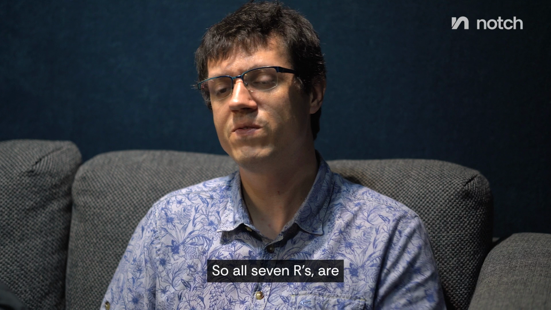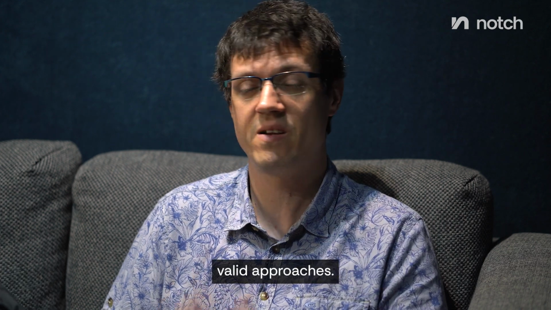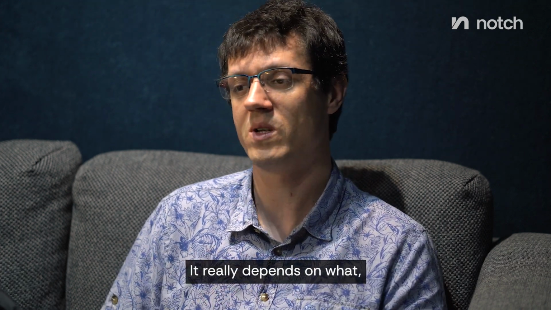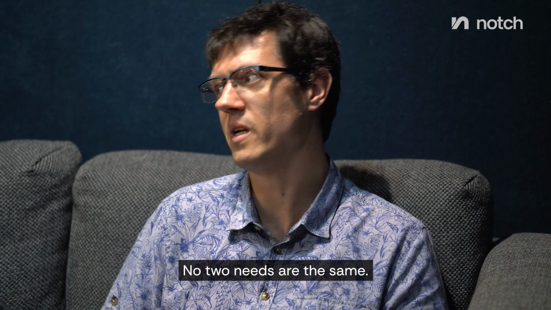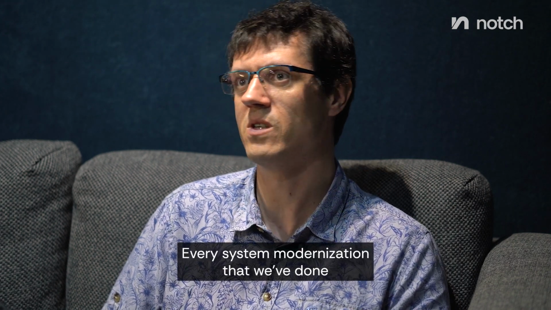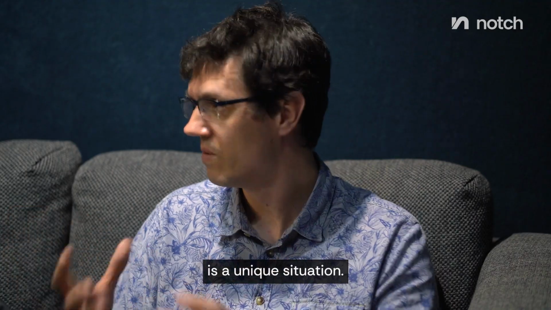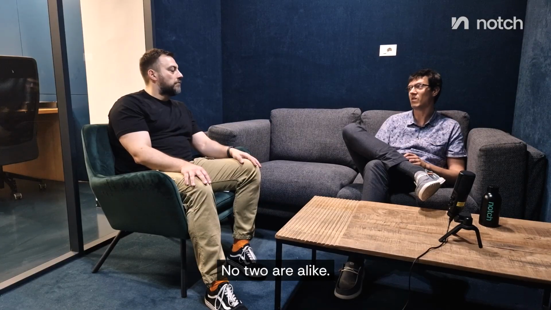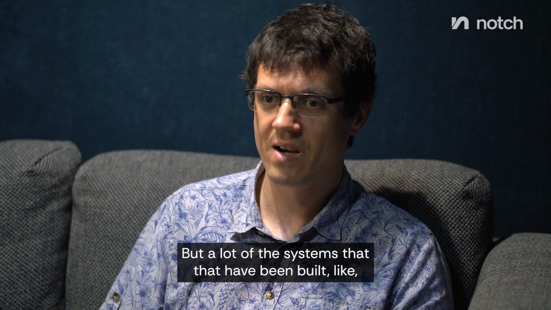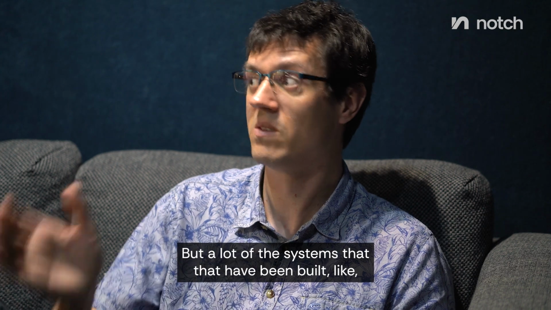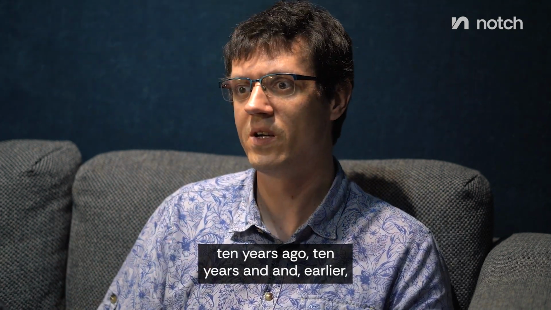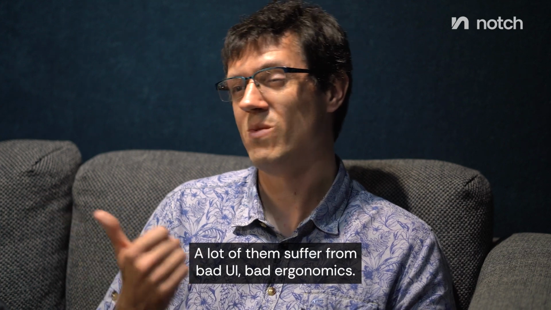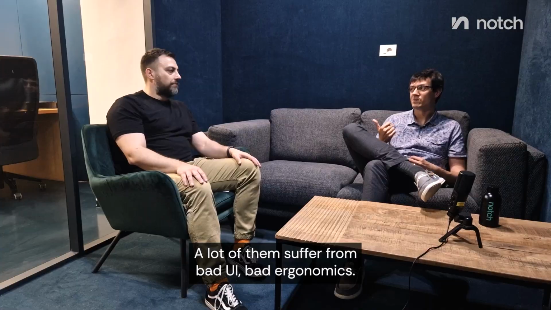Yeah, so all 7 R's are valid approaches. It really depends on what the client has and what the client needs. No two needs are the same. Every system modernization that we've done is a unique situation. No two are alike. But a lot of the systems that have been built 10 years ago and earlier suffer from bad UI, bad ergonomics.